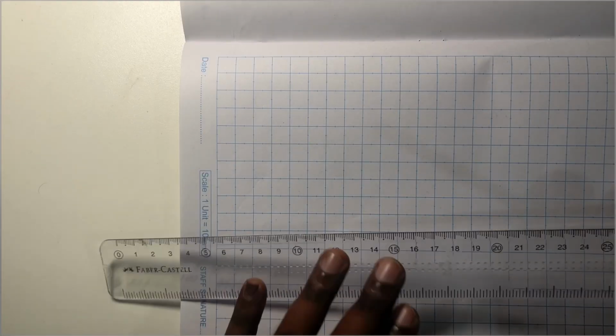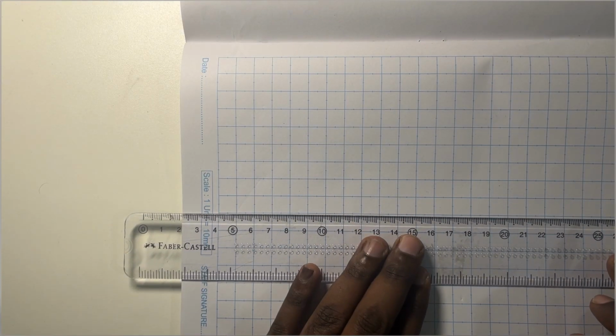So we shall begin the drafting by drawing the XY line. Construct the reference line.